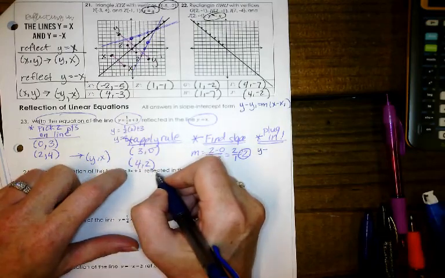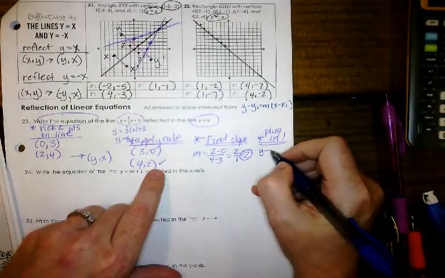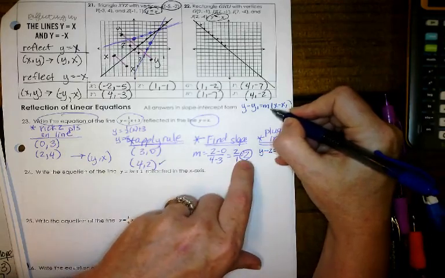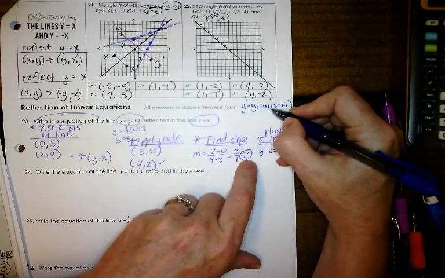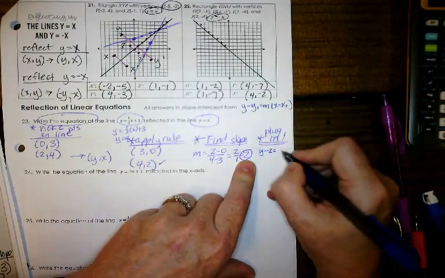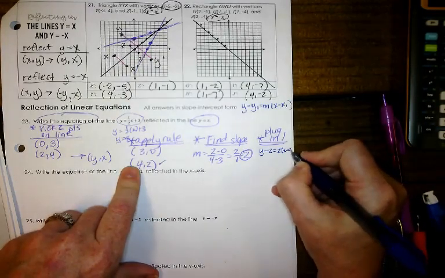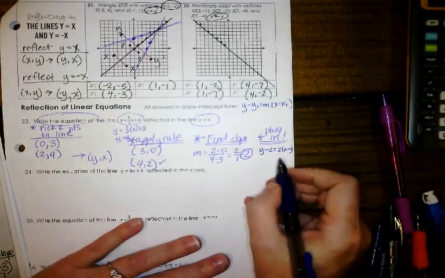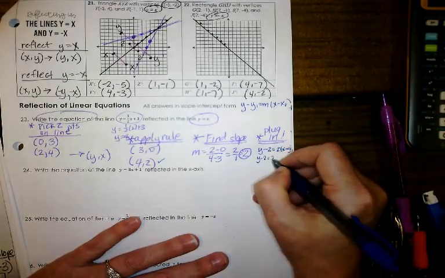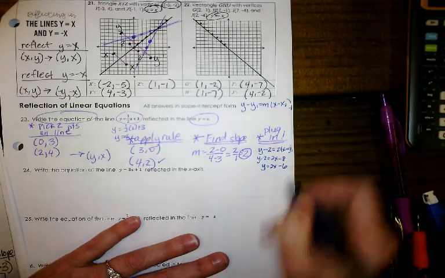I have a lot of people not involved. It's going to be 2. And then x minus, what's the x? 4. Okay? Should I now put this in slope-intercept form? Yes. So y minus 2 equals 2x minus 8, and y equals 2x minus 6. And by the way, in the graph, it does look like it crosses about negative 6. So all that old algebra stuff, you had to learn how to do.